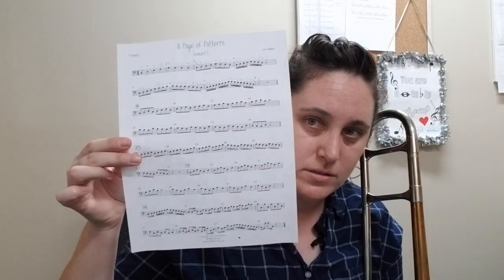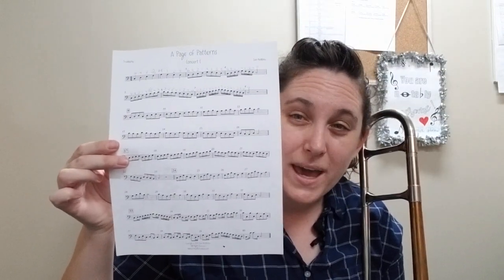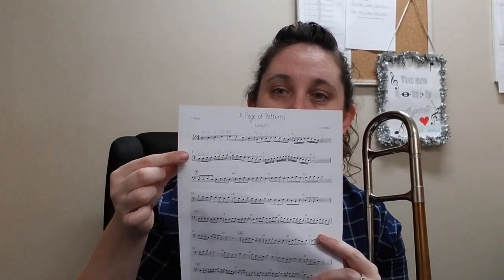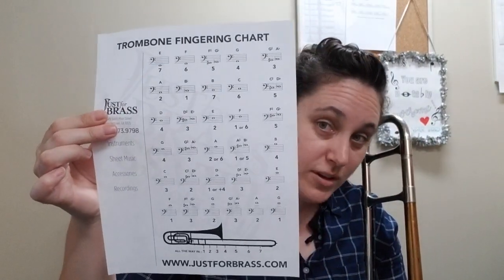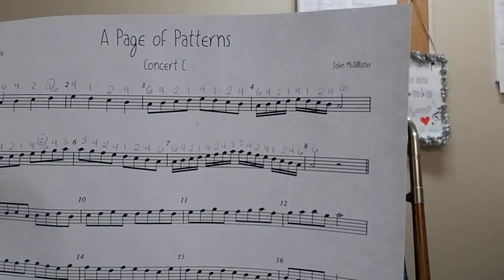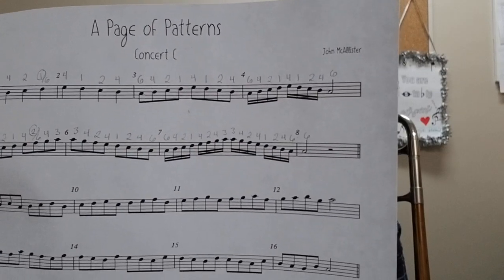So what I did was I printed up a page of patterns, which, like I just said, I'm going to send to you. So here's my page of patterns, and I did not look at the full page. All I looked at was the first two lines, just these, 1, 2. That's all I looked at. And then I pulled up my fingering chart and I decided to write in the finger patterns, or slide patterns in this case, in my music.